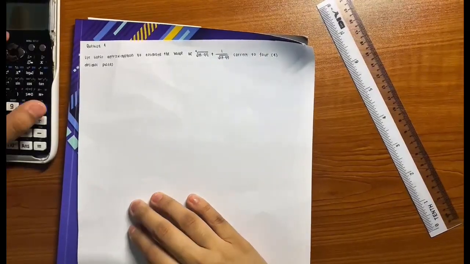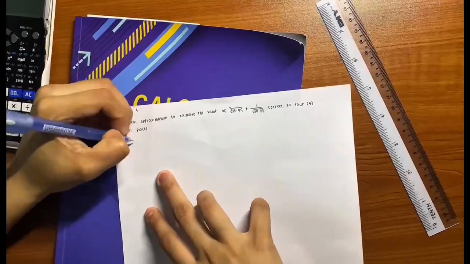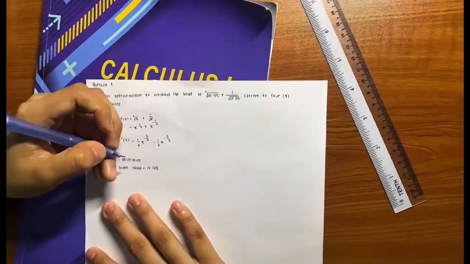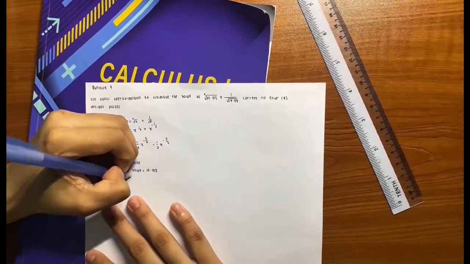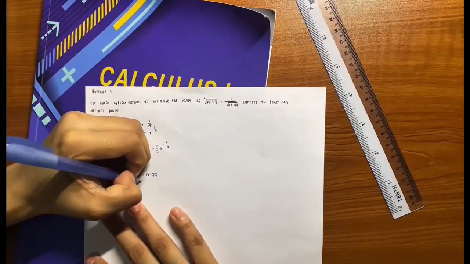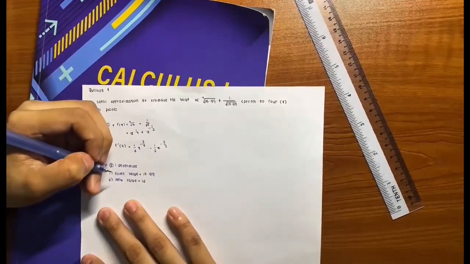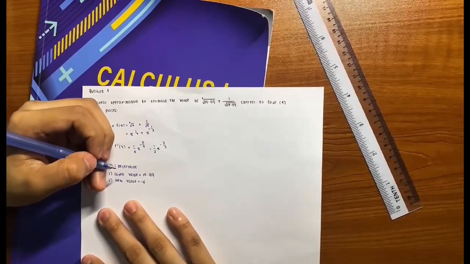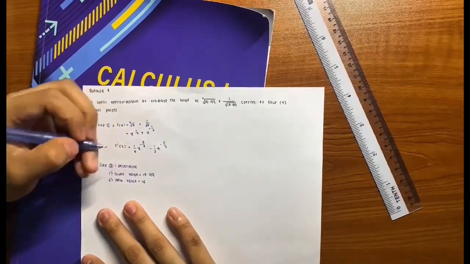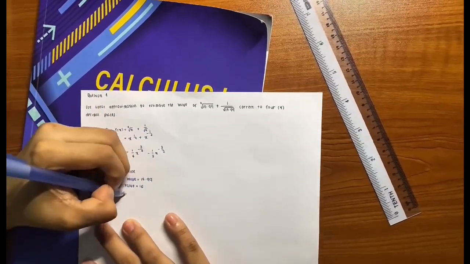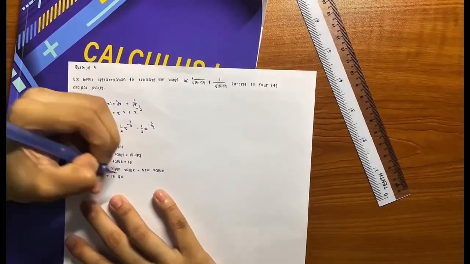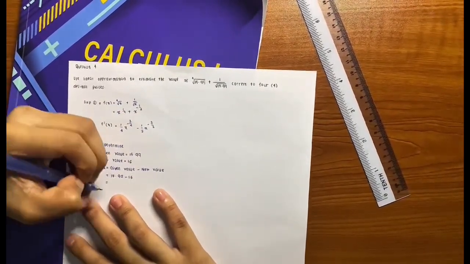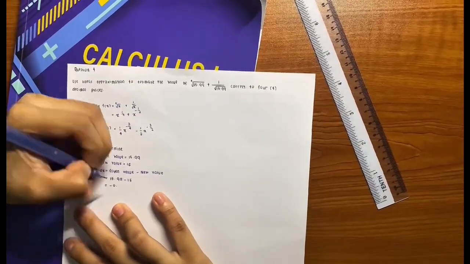First of all, from the equation, we identify the function. Next, for step 2, we have to determine the given value. Next, the new value. Our new value is 16. Next, we have to find dx, which is the given value minus the new value: 15.99 minus 16, so the answer is negative 0.01.